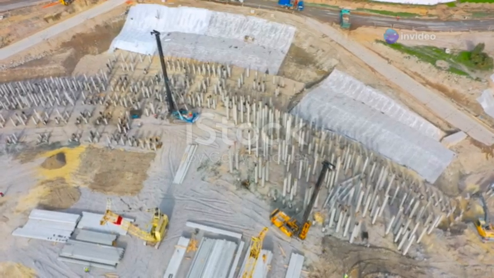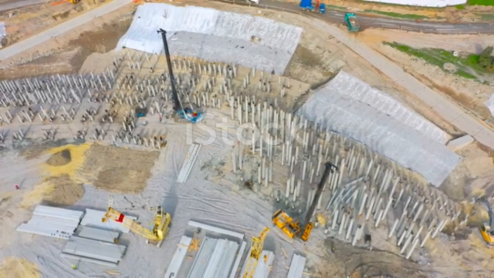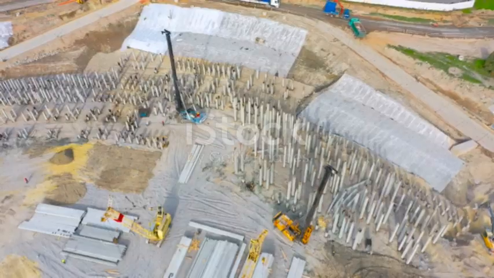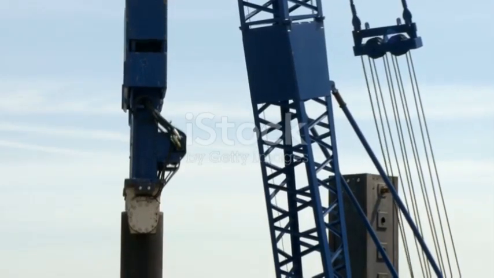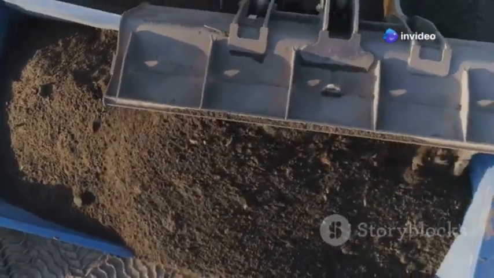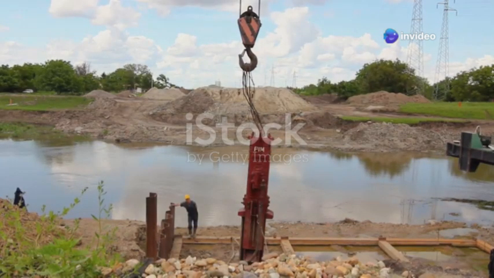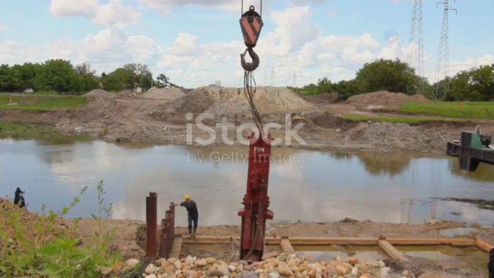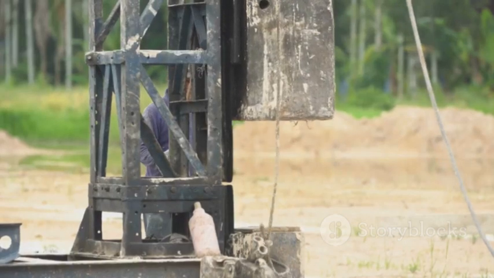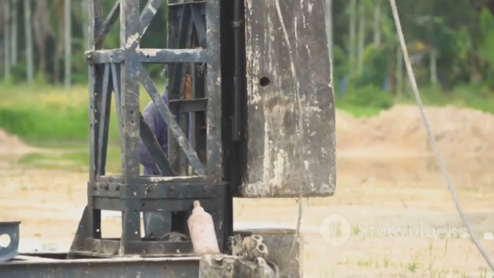Specifically, we're going to break down pile foundations and mat foundations and how to calculate them. First, let's tackle pile foundations. Picture this: you're working on a site with unstable soil. What do you do? You drive piles deep into the ground to reach stable soil layers or rock. These piles transfer the load from the building to the stronger layers beneath.